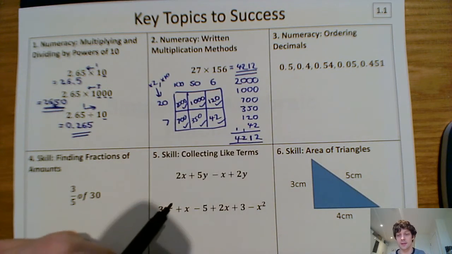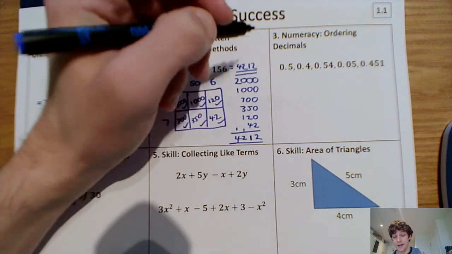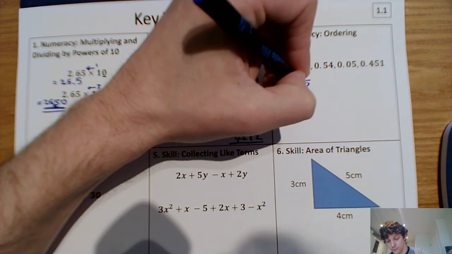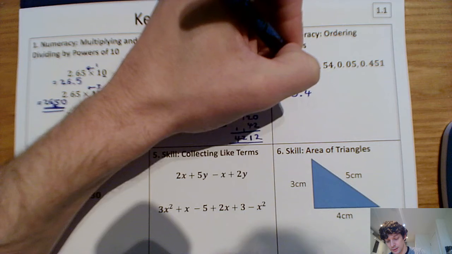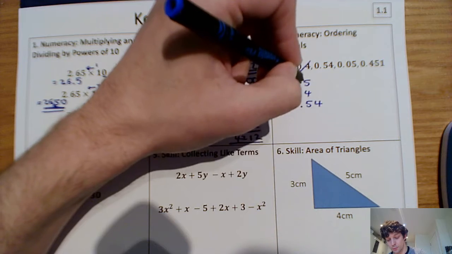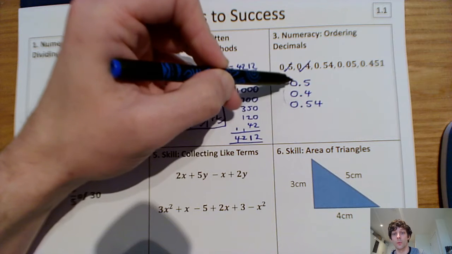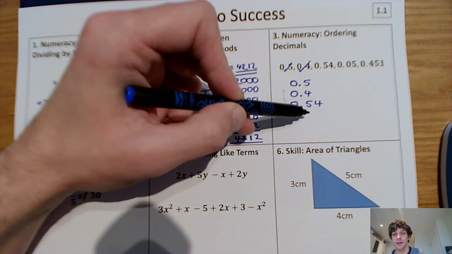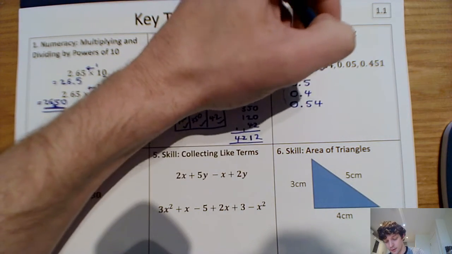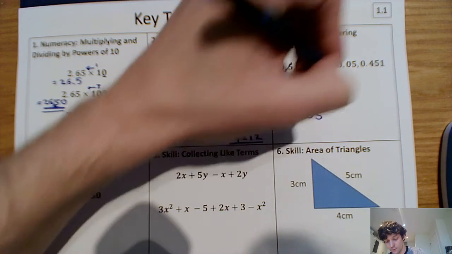Okay, the next task is ordering decimals. So to order decimals, what can really help is writing them in a column. So 0.5, 0.4, and what we need to make sure we do here, I'm just going to tick them off as I write them, 0.54. We keep the decimal point lined up, because these all have 0 ones, and 5 tenths, 4 tenths, 5 tenths, so they need to be written in that column.